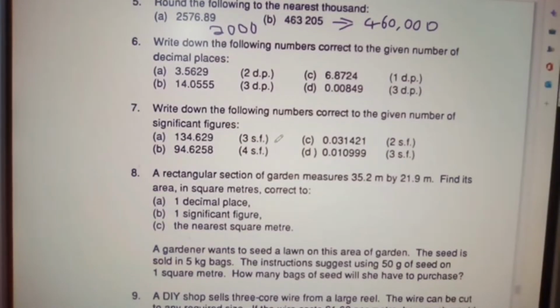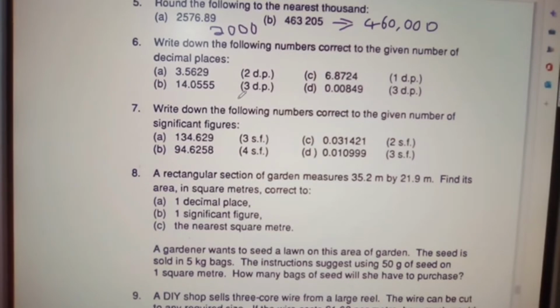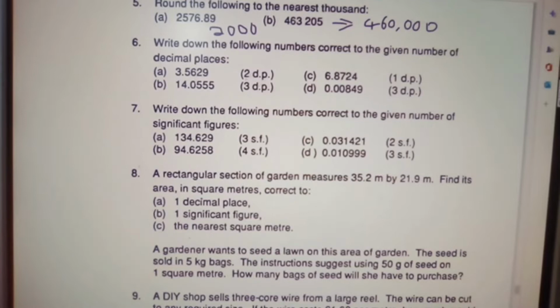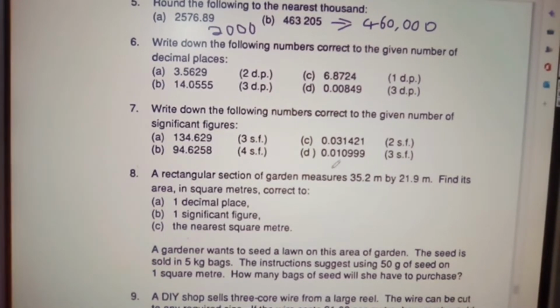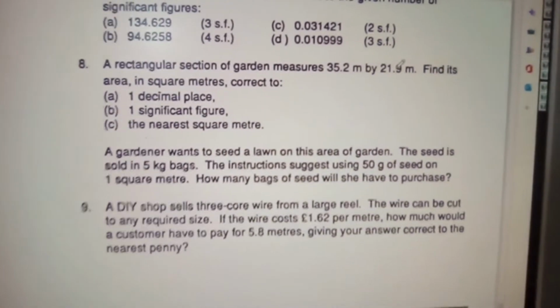Now, write down the following numbers correct to the given number of decimal places. Now we have just done this here, so I'm not going to do this again for you. Okay, write down the following numbers correct to the given number of significant figures. We have just done that also, and I expect you to be able to do that for yourselves.